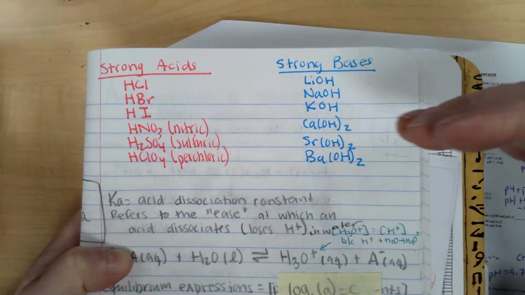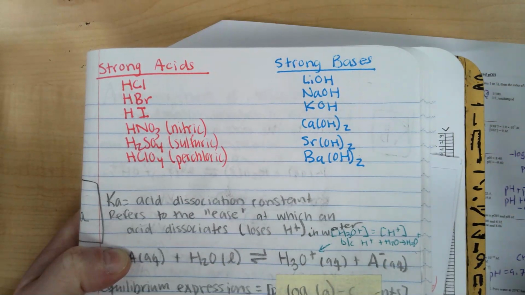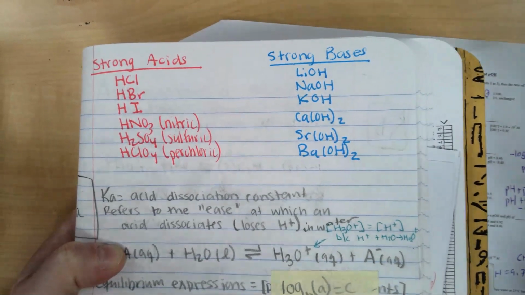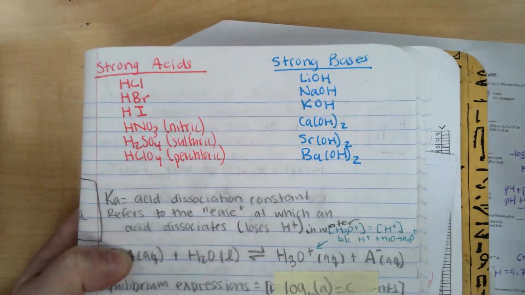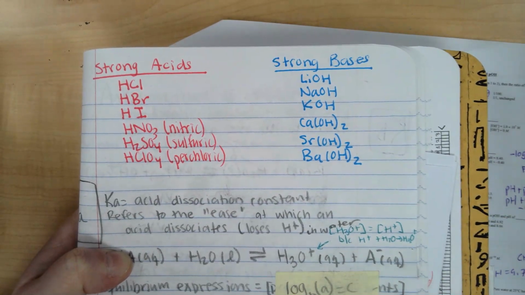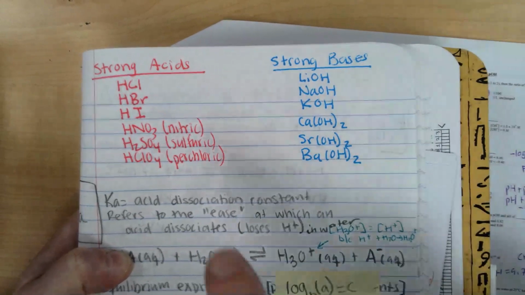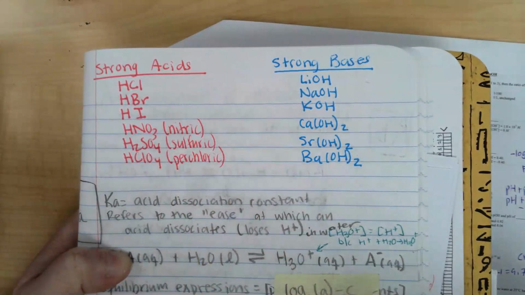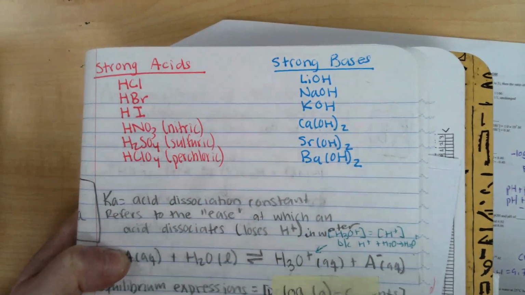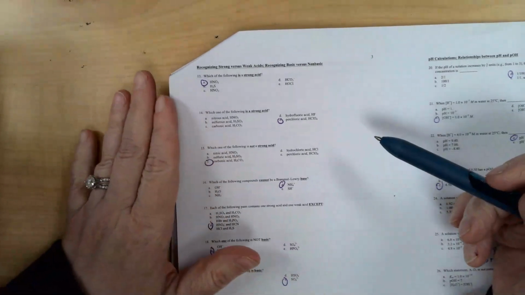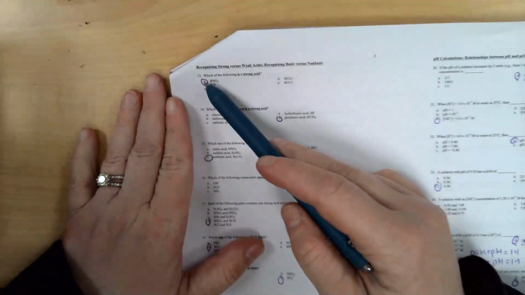I just have these memorized. Every chem class I've ever had to take, they expect that you know what those are. These are ones where we wouldn't even have to bother doing a Ka or a Kb expression to see if it's more than 1, because these are the acids and the bases where we assume 100% dissociation, which is the strongest kind we can have. So 13 was just testing your memory a little bit and asking which of the following was a strong acid. That would be the nitric acid, or option A.